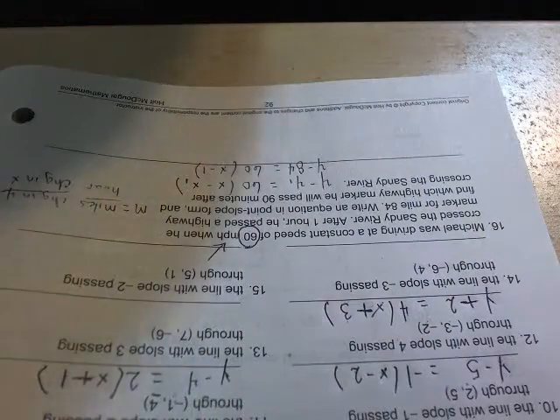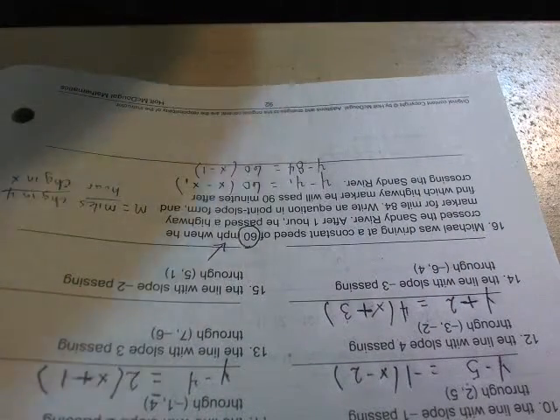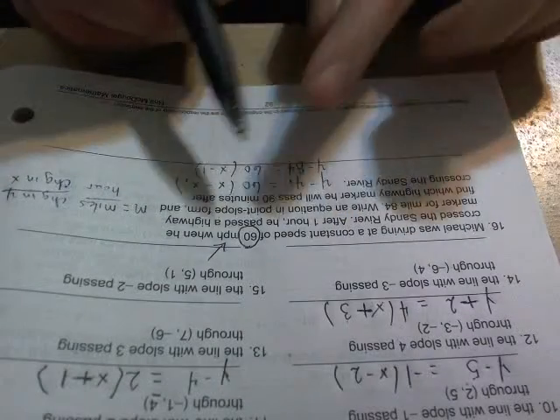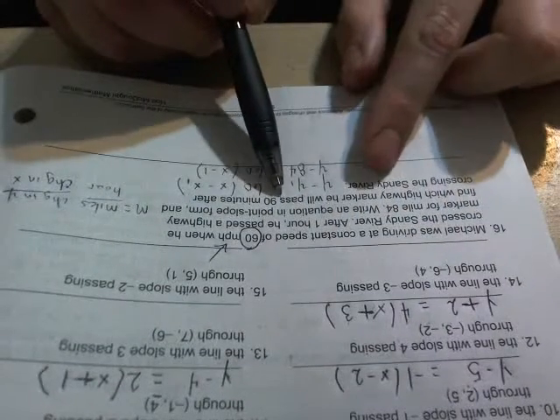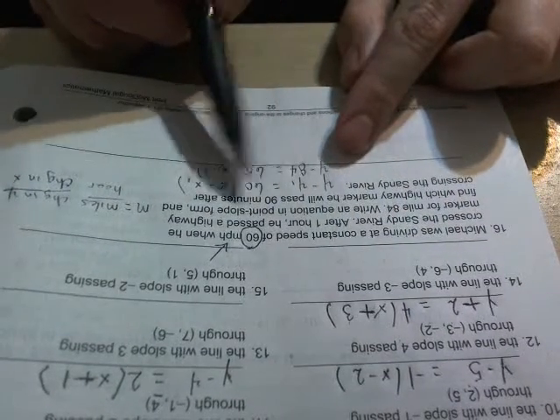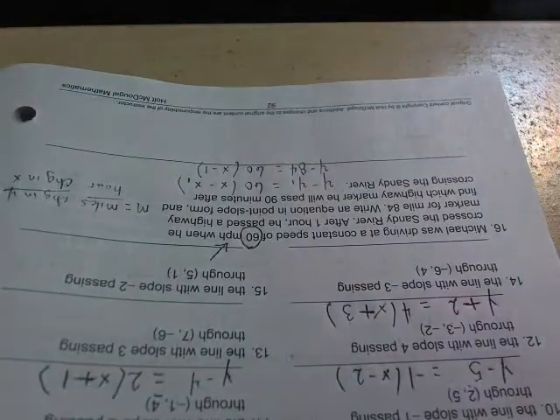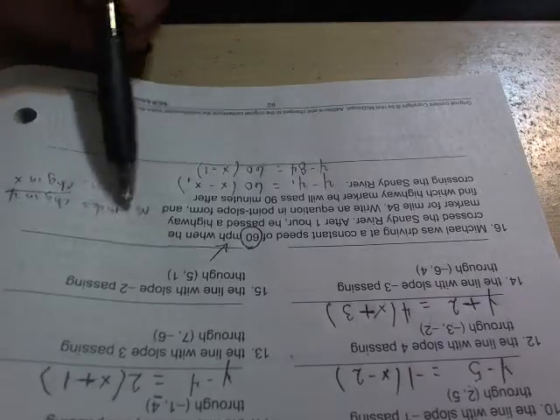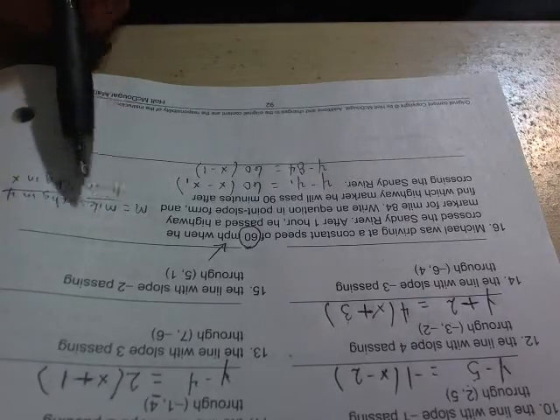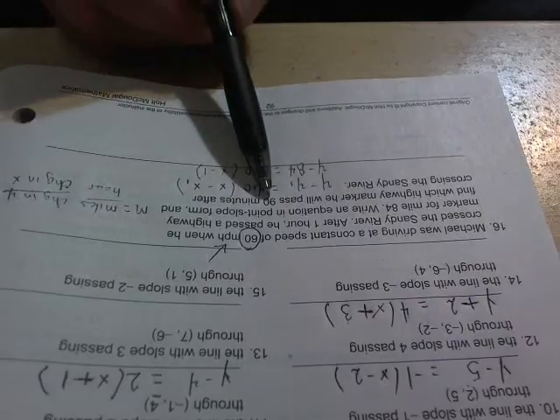Okay, so let's keep going here down the path. Because now I've got the equation, but now they're asking me which mile marker is he going to pass 90 minutes after crossing the Sandy River. Now, one of the mistakes we don't want to make here is I don't want to say 90. Because remember, the slope was miles over hours. Well, this has got to be in terms of hours for me to use it here.